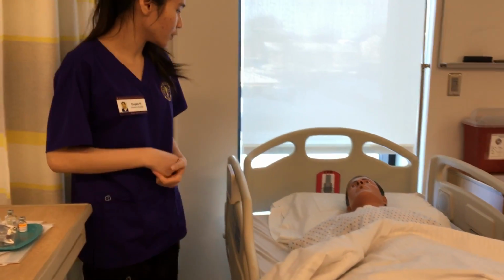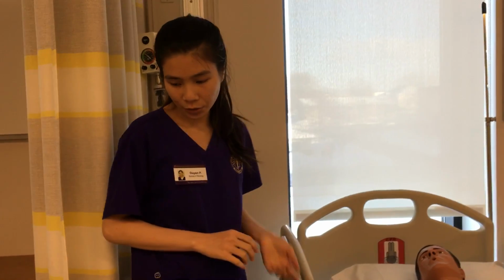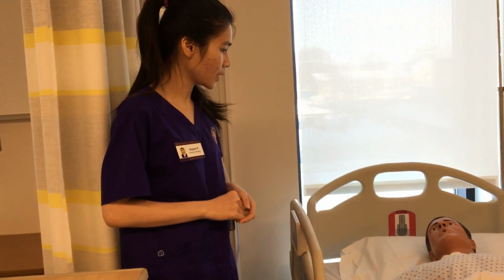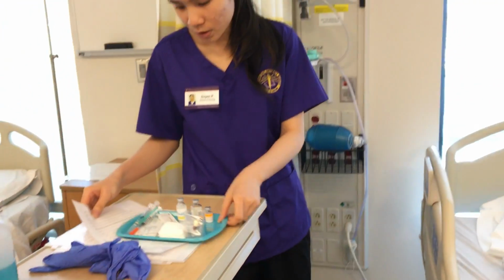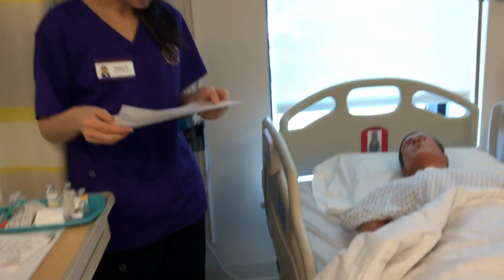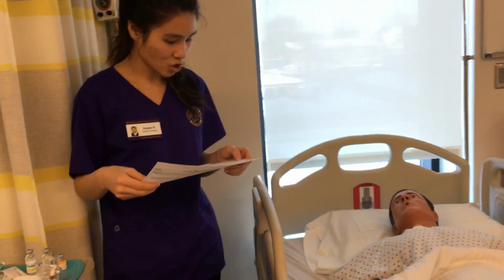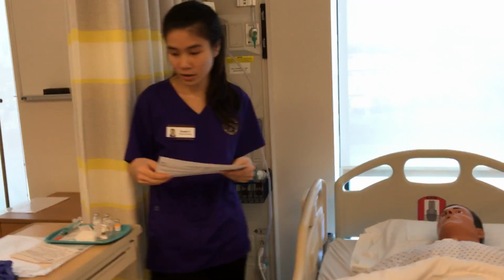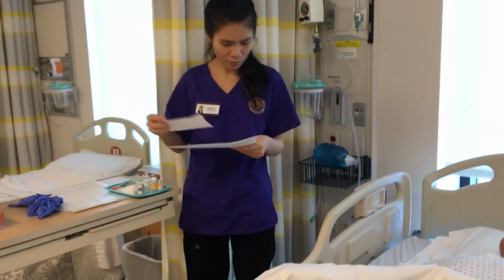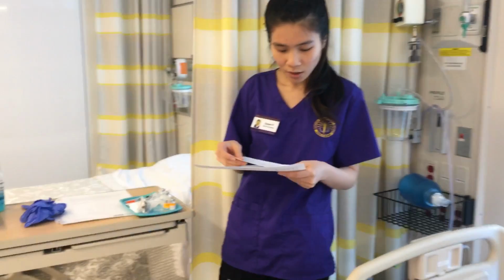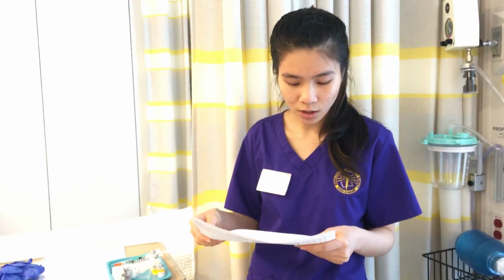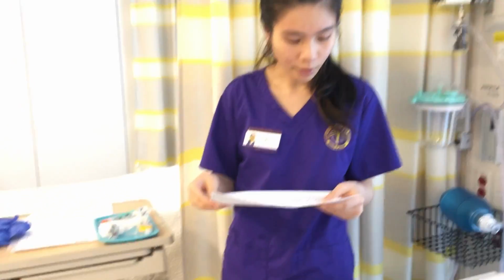And before I give you your medication, I want to tell you what medication you will have today. So today the medication I'm going to give you is the digoxin 0.125 milligrams. This medication is going to treat your heart failure.